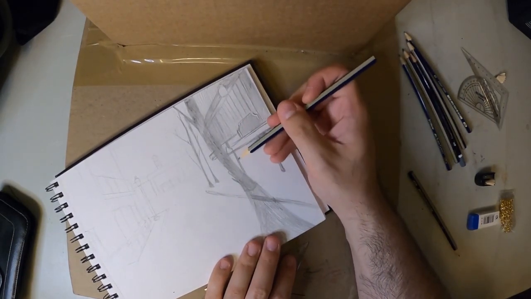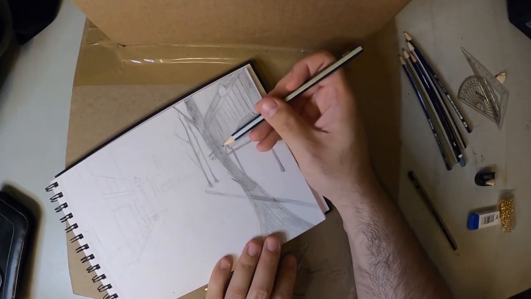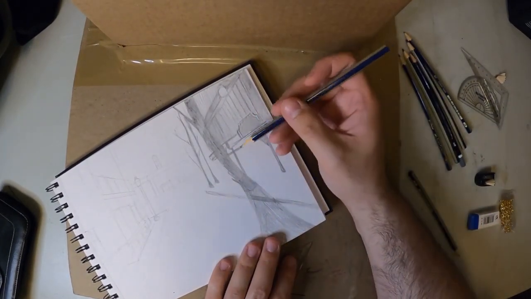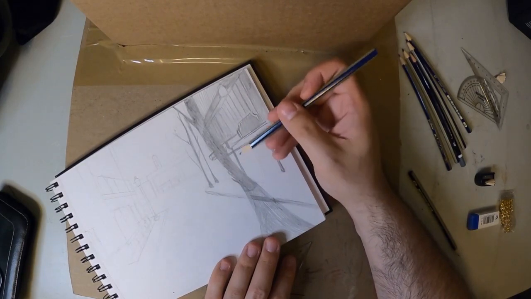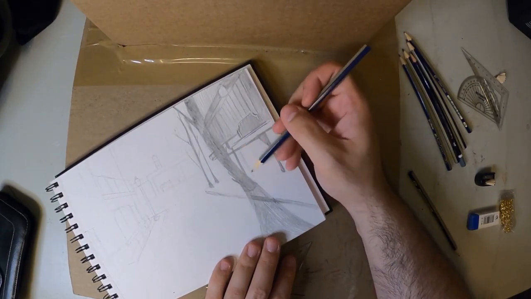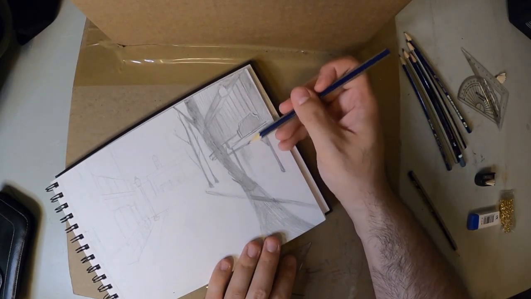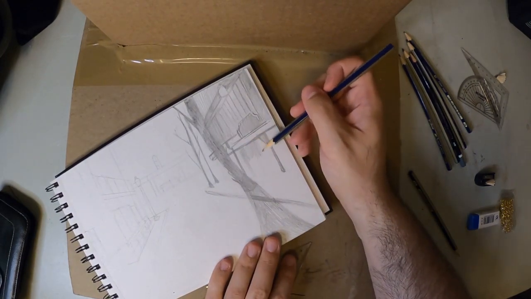Yeah, like I said, I have a reference photo, but I'm actually kind of looking at it from the other side of the room. So it's going to be a little hard to see exactly what's happening. So I'm just kind of drawing in the basic impressions.